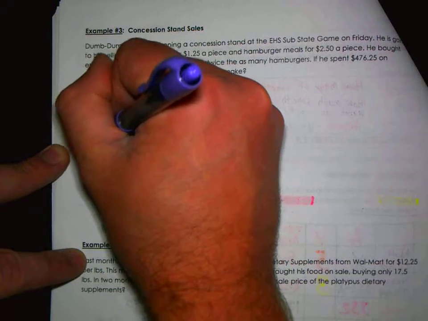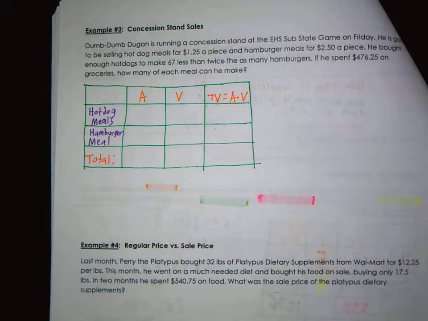In real life, I'm sure the concession stand has more than just hot dog meals and hamburger meals. That produces more variables, and you guys aren't quite ready for more than 2. Just so you know. KCA, I taught you how to solve 3.